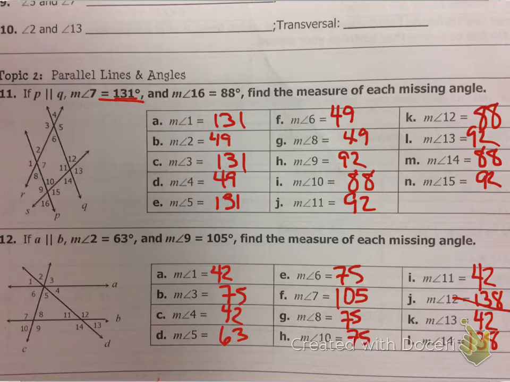And keep in mind that if I know these two are going to be equal, then these two are going to be 180. And I would fill in all of these first before I start worrying about the corresponding alternate interior angles and stuff like that to help me figure out all the others. And that should hopefully get you through most of that.